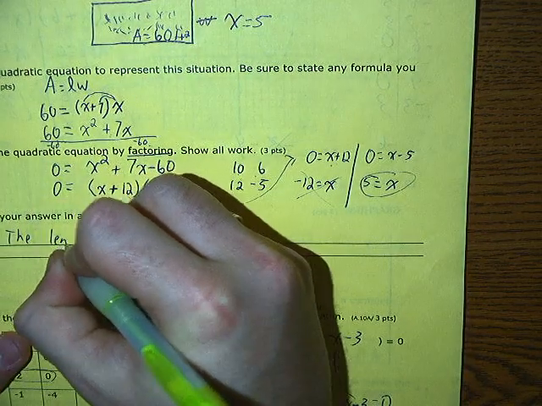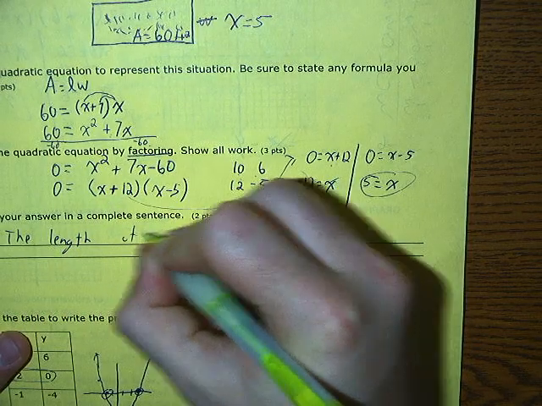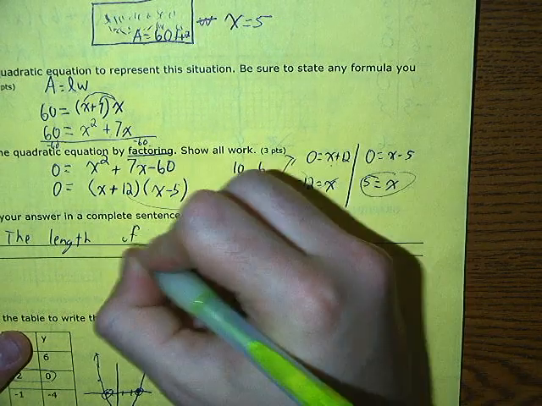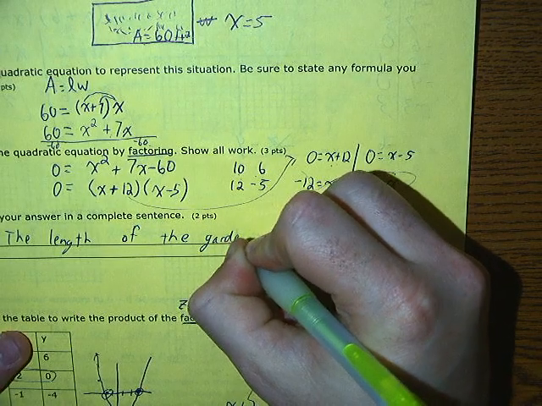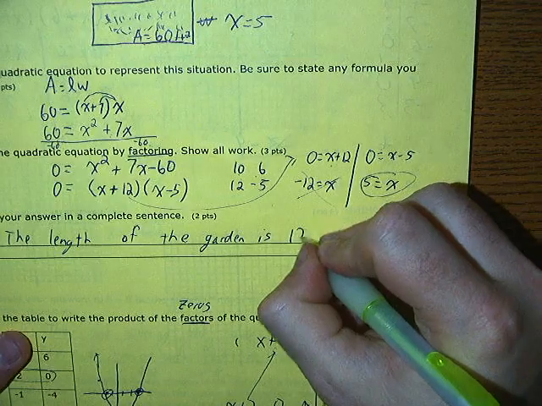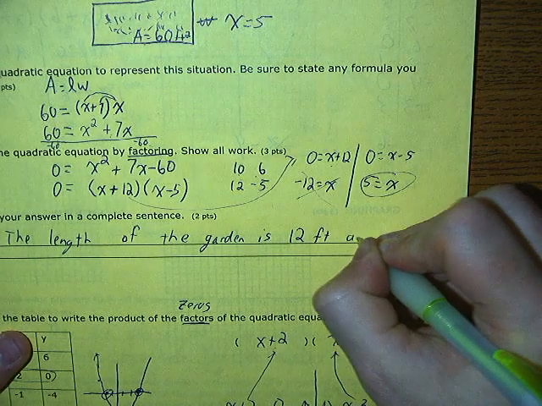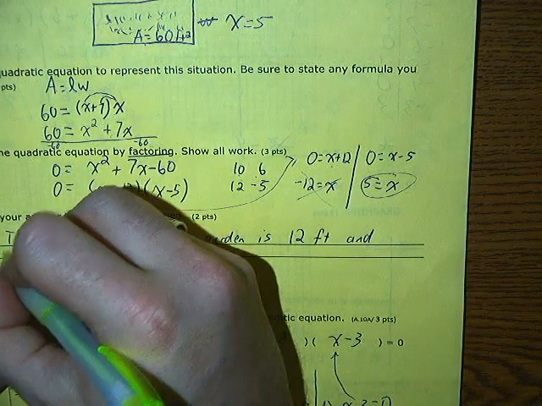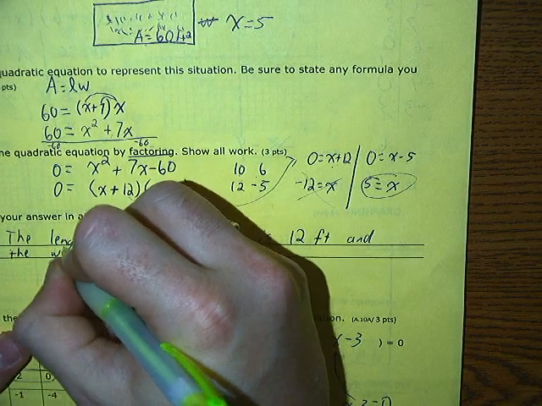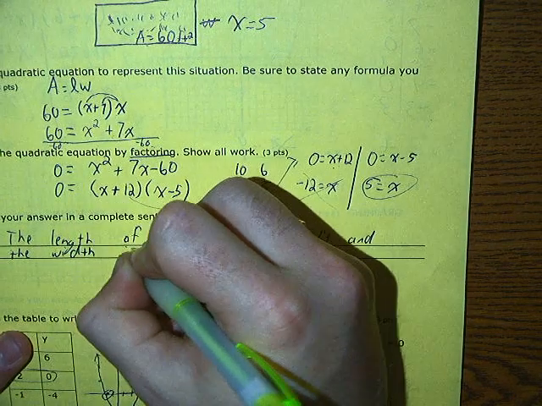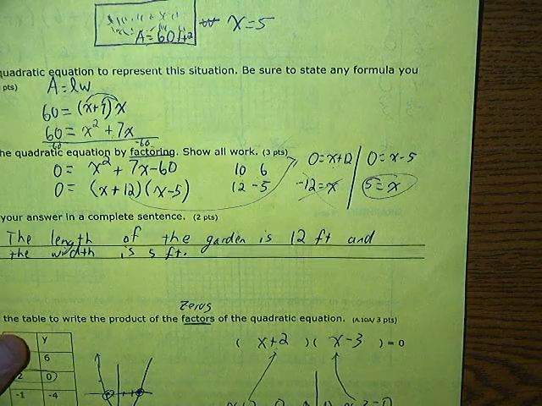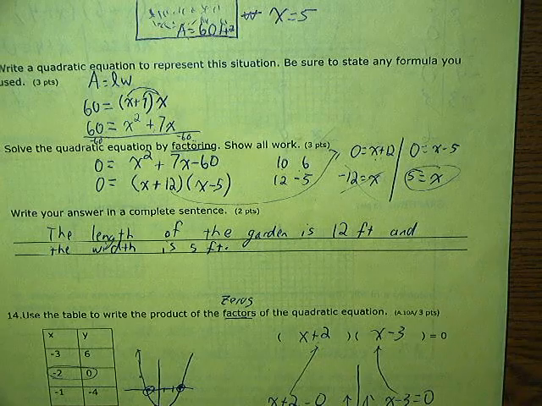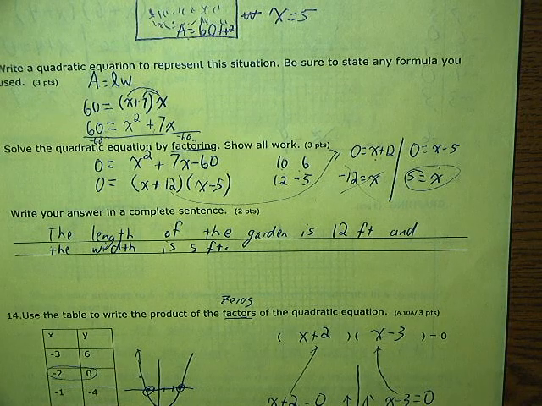The length of the garden is 12 feet, and the width is 5 feet. There we go. Once again, please double check your sentences and make sure that it makes sense.